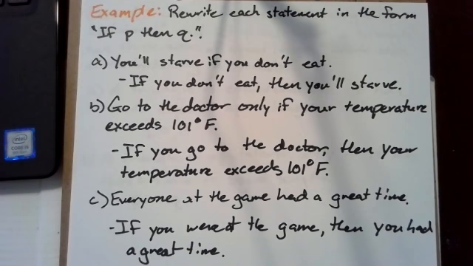Go to the doctor only if your temperature exceeds 101 degrees Fahrenheit. This is kind of a command, but we can interpret it as a conditional. If you go to the doctor, then your temperature exceeds 101 degrees Fahrenheit. Not a true statement, but still it works with the command that we got before. Everyone at the game had a great time. We can draw from this, if you were at the game, then you had a great time.